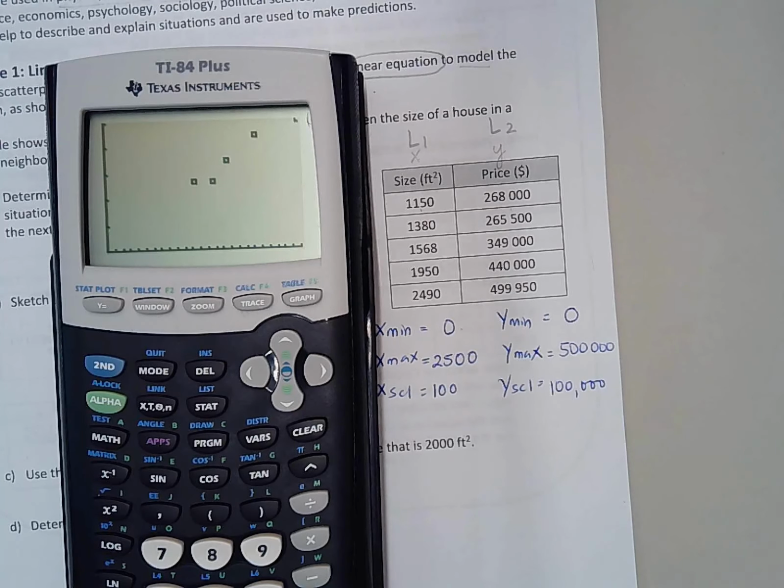So the more we talk about this, the more we become familiar, we're going to troubleshoot as we go. Does only plot one have to be on? Yeah, just plot one. That's a good question.